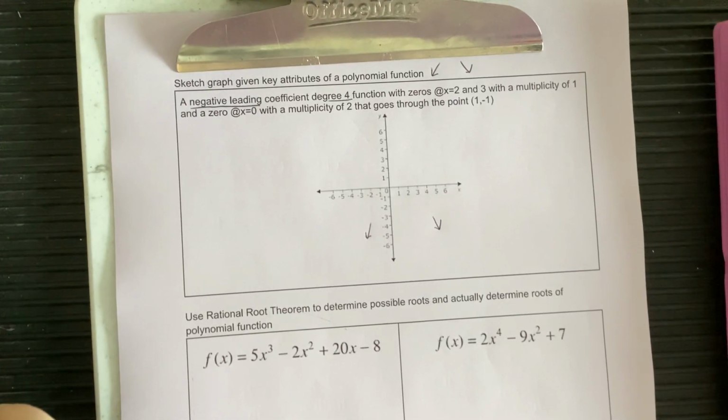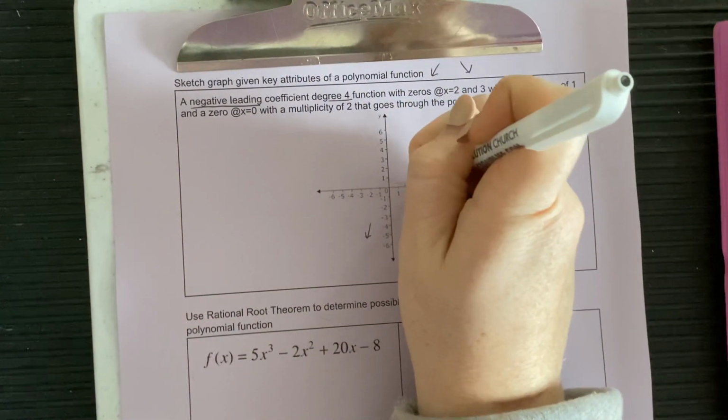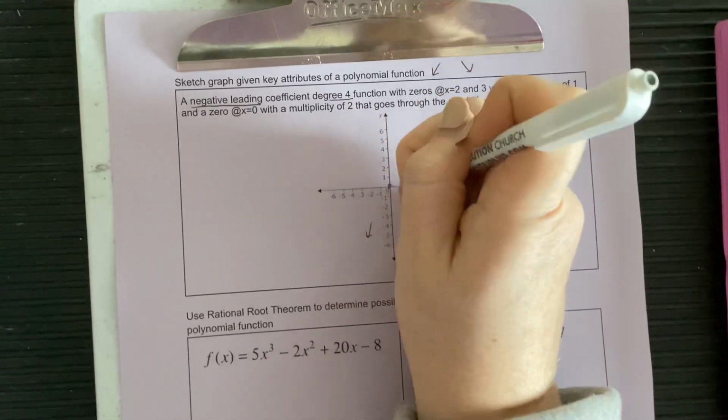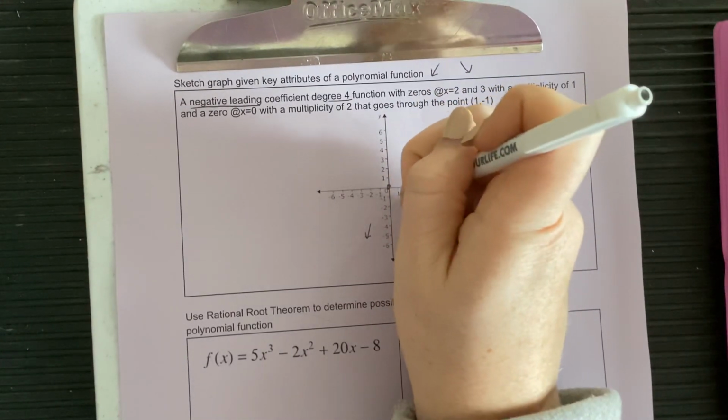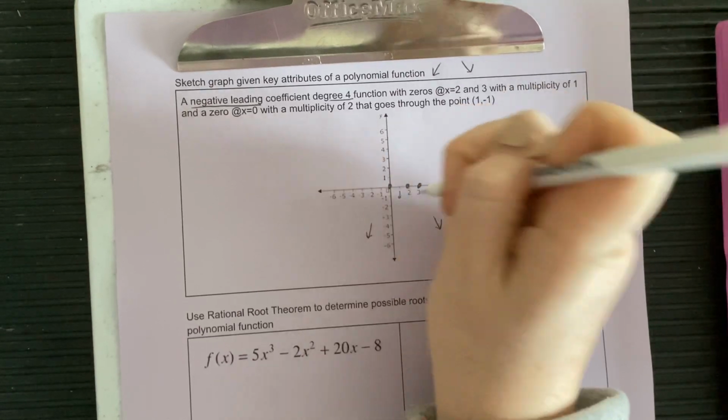The next thing I'm going to do is plot all my zeros and all the points that I'm given. So I have a 0 at 2, I have a 0 at 3, I have a 0 at 0, and I go through the point (1, -1), which is right there.